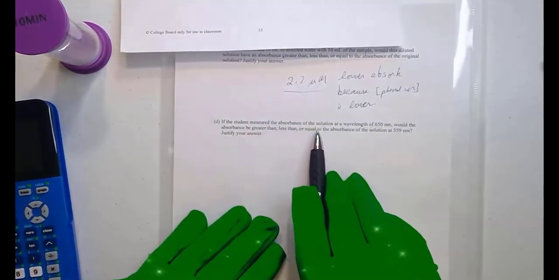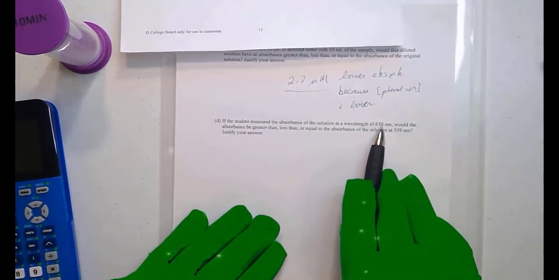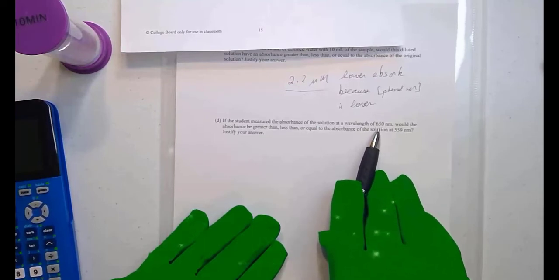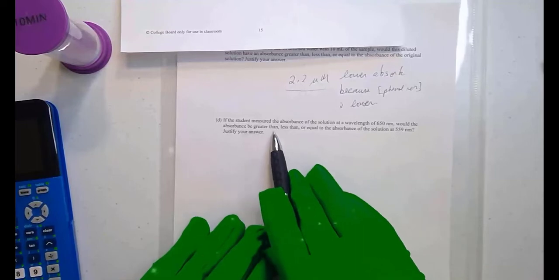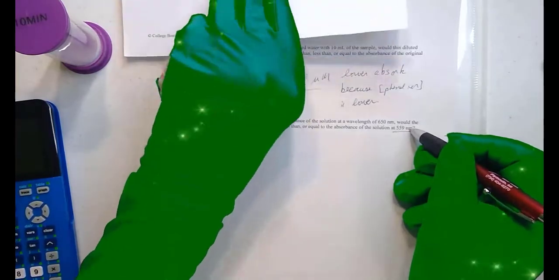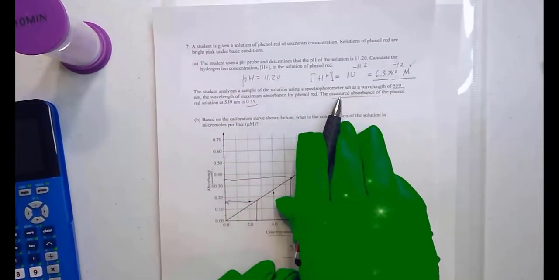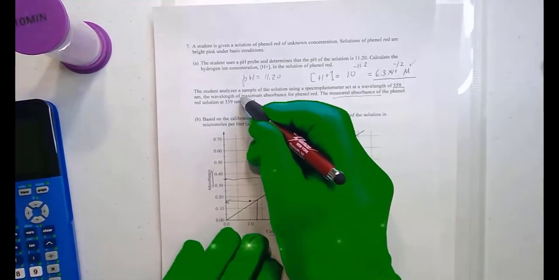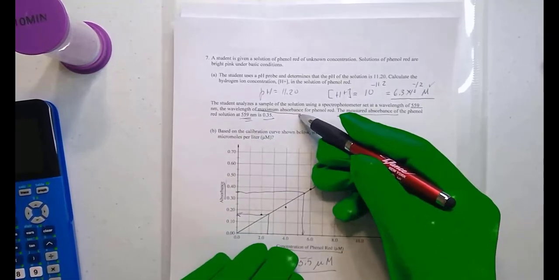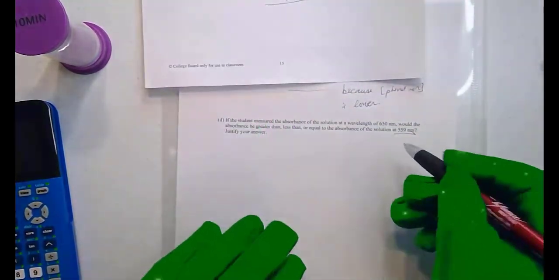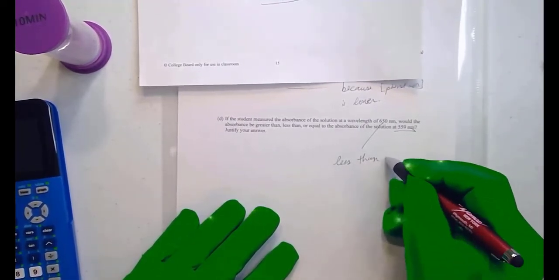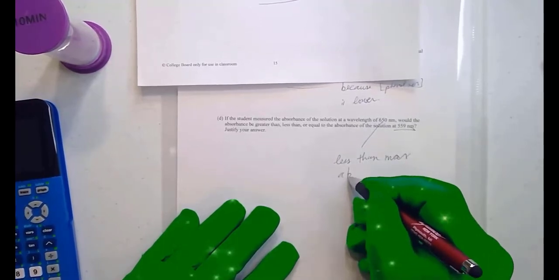If a student measured the absorbance of the solution at a wavelength of 650, that's more in the blue, indigo, violet range, would the absorbance be greater than, less than, or equal to the absorbance of the solution at 559? Let's go back to the original. The maximum absorbance is at 559. That's what they tell us. So, less than max absorbance.